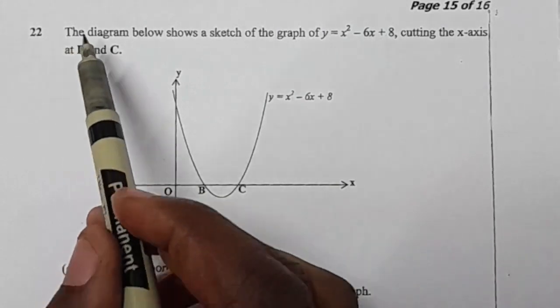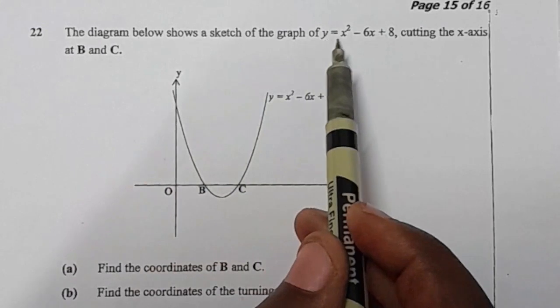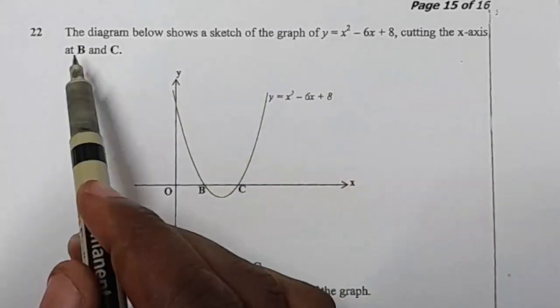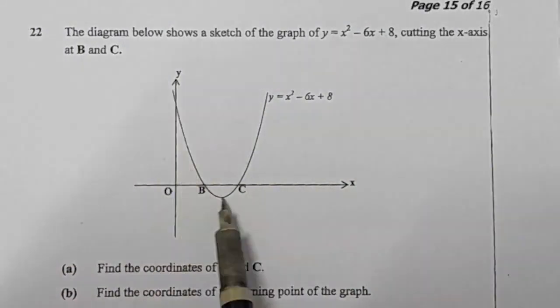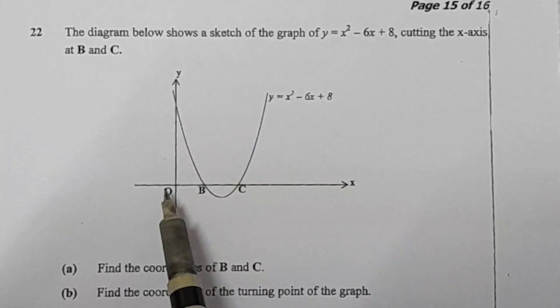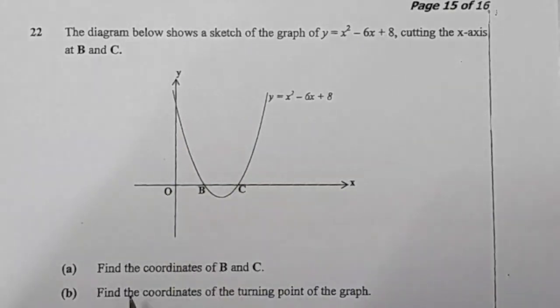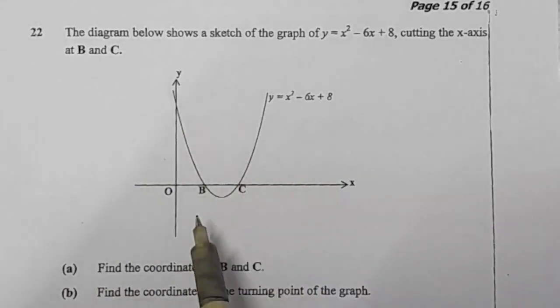Okay, so here is a question. This is an exam question. The diagram below shows a sketch of the graph y is equal to x squared minus 6x plus 8, cutting the x-axis at B and C. So this curve is cutting the x-axis at B and C. Okay, so part A, they are saying find the coordinates of B and C.